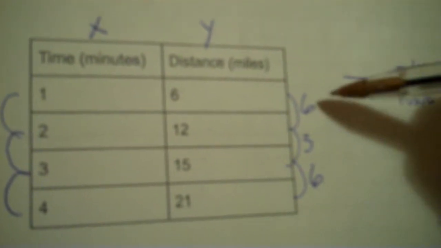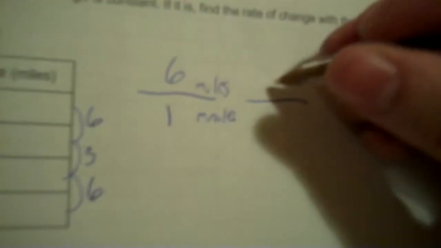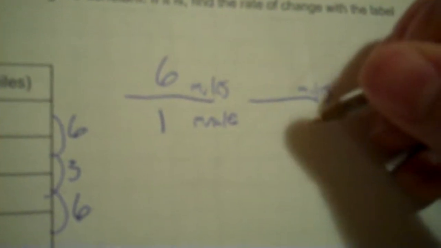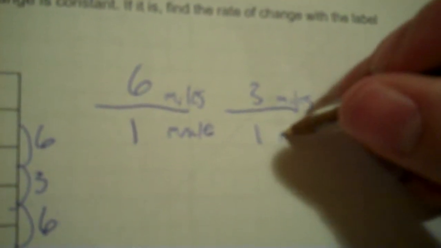So what you're going to do is take the miles that it changed by, and then the minutes, miles, minutes. So on this first one, okay, we have, actually let's just go to the bottom, okay, 6 miles over 1 minute. 3 miles over 1 minute. You're going to want to put your labels, okay? Then 12 minus 6, 6 miles over 1 minute.